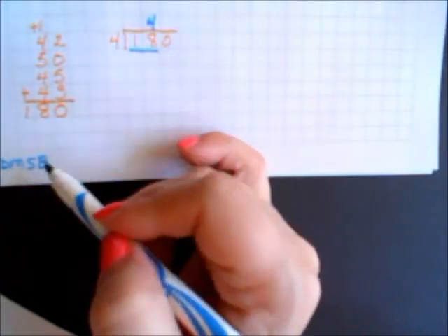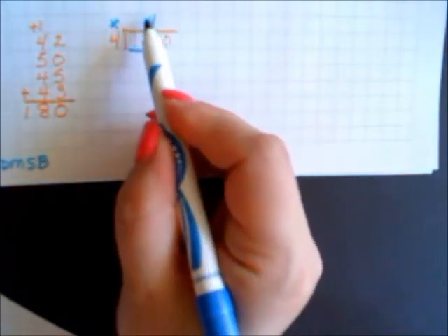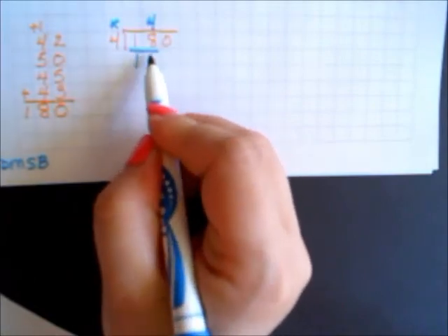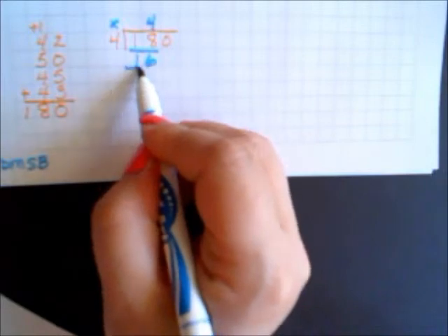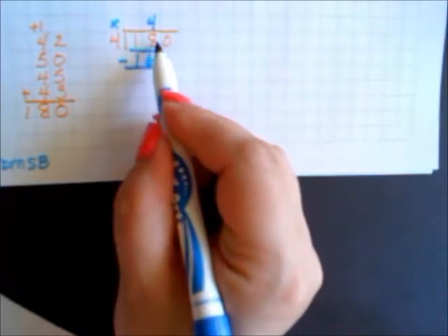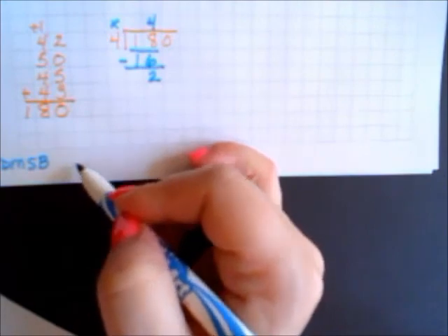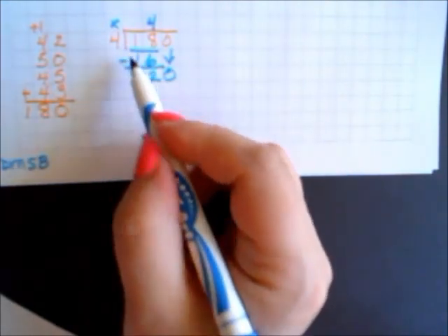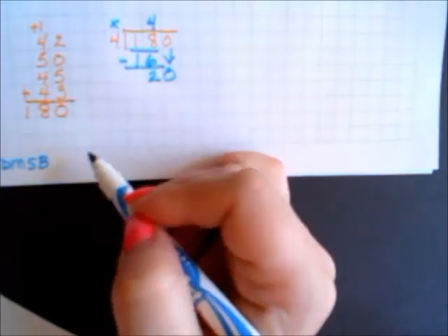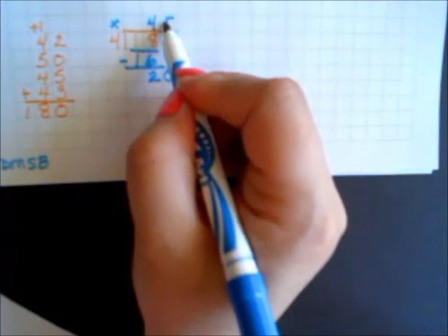Okay, our next step in our DMSB loop is to multiply. 4 times 4 is 16. The next step is to subtract. Okay, 8 minus 6 is 2. Our next step is to bring down our 0. 4 goes into 20 how many times? Oops, we're dividing again. 4 goes into 20 5 times.